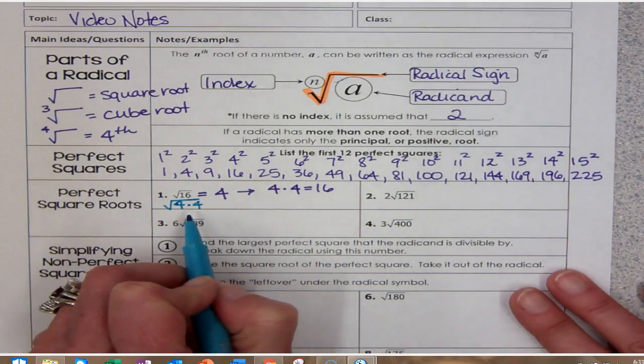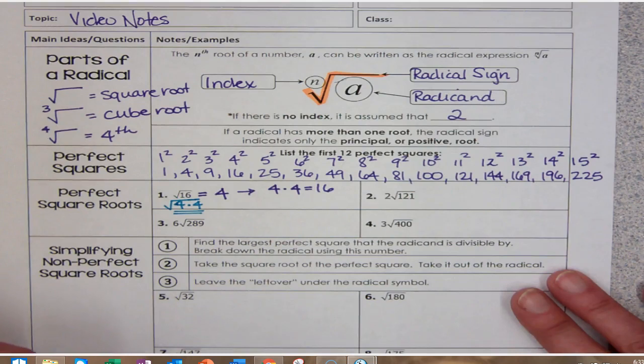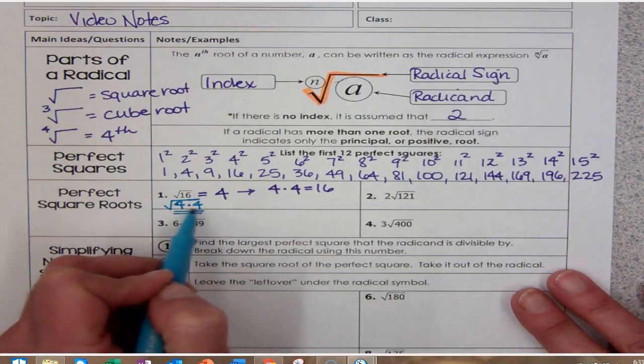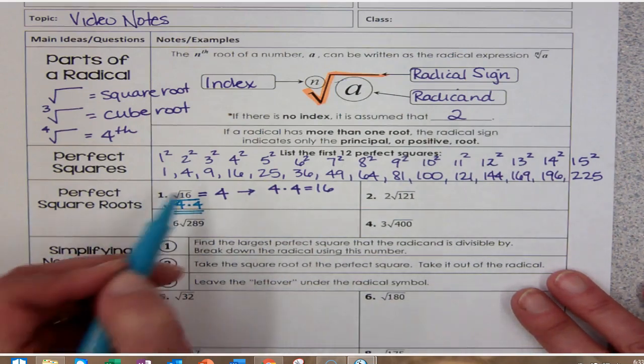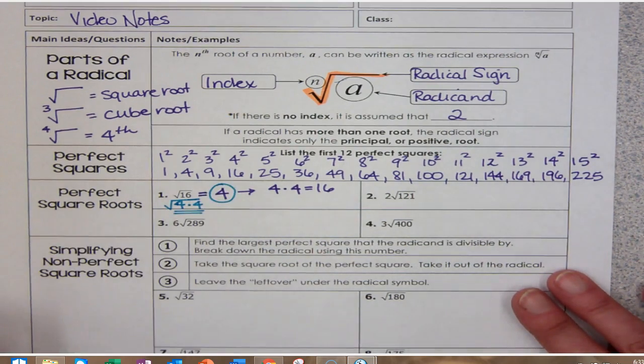So when you do that, you see that there are 2 of the same number under that radical sign, and that's what a square root is saying, that the 2 numbers multiplied by themselves is going to give you that 16. So therefore your answer is 4.